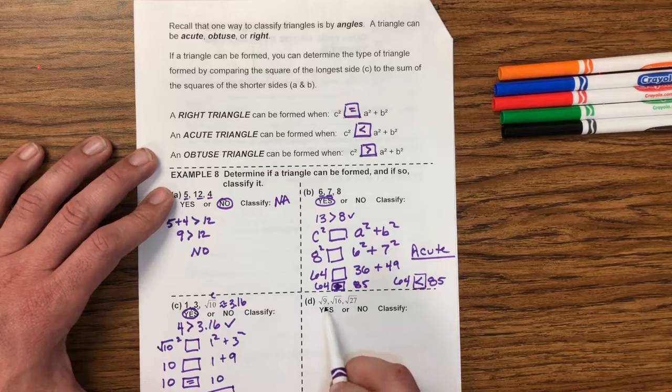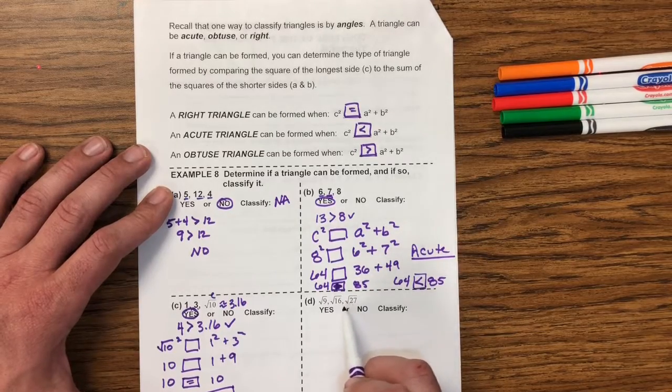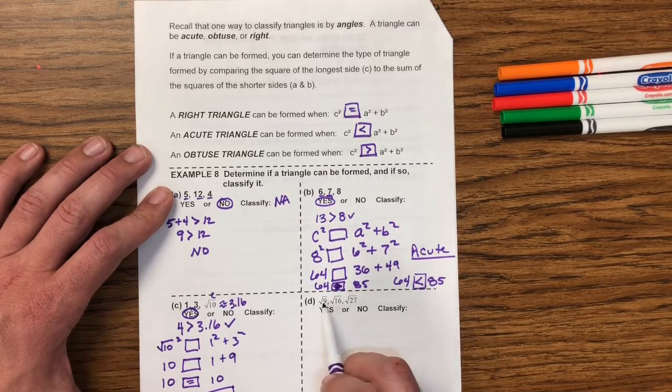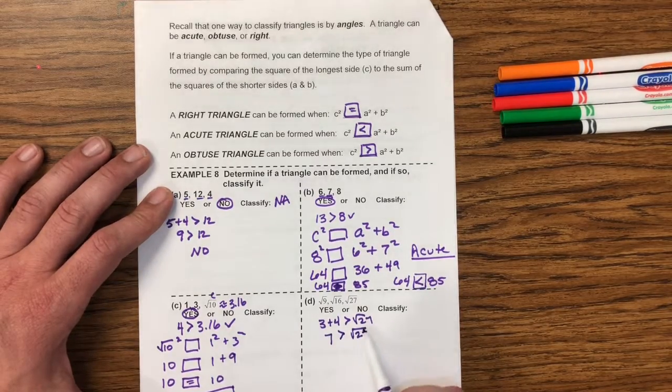On this next one, it can get a little tricky with it being the square root of 27. I know that that's the biggest. But to compare it, I need to add these two together. The square root of 9 is 3, and the square root of 16 is 4. Is that bigger than the square root of 27? I don't actually have a calculator with me, but if I add these together, I get 7. Now, I'm going to think about this. I'm sorry, I said that wrong.